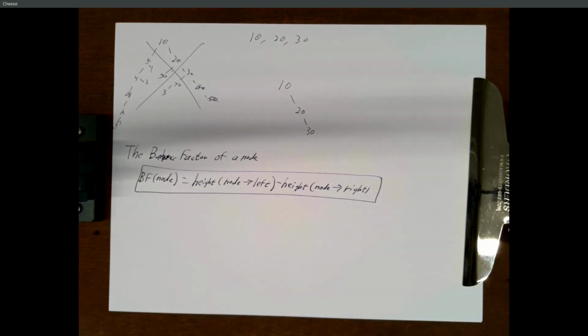Balance factor is completely different from height. It uses height to calculate it, but it's not the same as the height of a tree or the depth of a node. Okay? It's this formula, take the height of a left subtree, subtract the height of the right subtree. And every node has a balance factor associated with it.